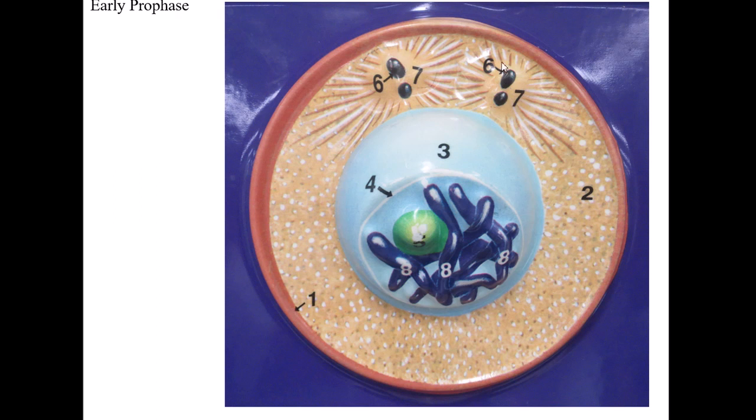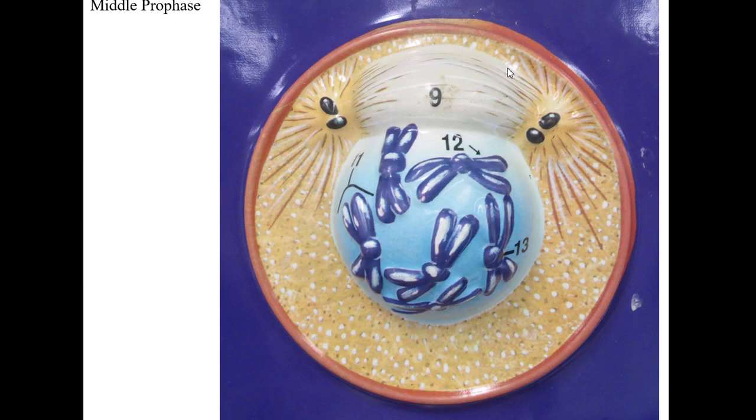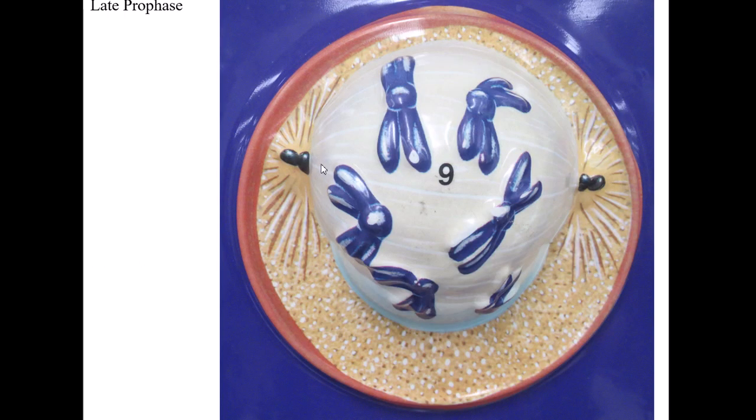Notice they're close together. By the time we get to middle prophase, this centriole pair is starting to migrate this way, and this centriole pair is starting to migrate this way. And look at the chromosomes. They're starting to look like chromosomes. By the time we get to late prophase, the centrioles are just about on opposite sides, and then we have beautifully formed chromosomes.